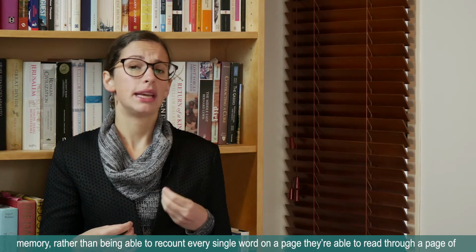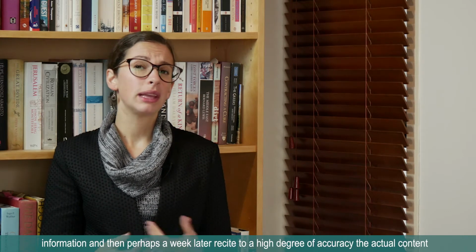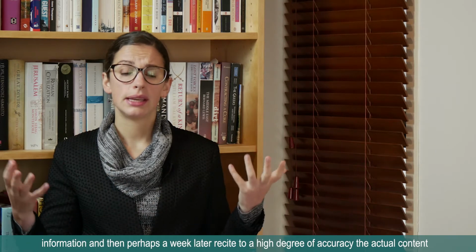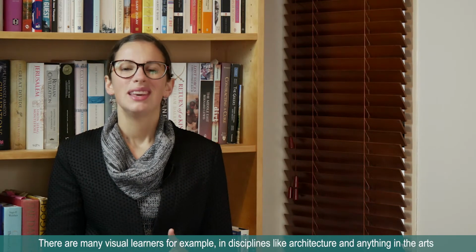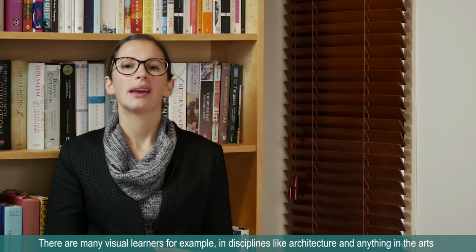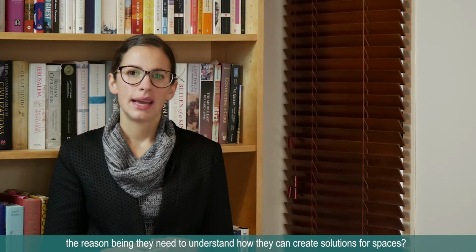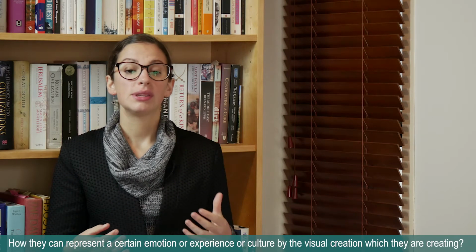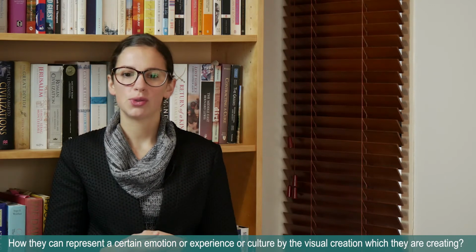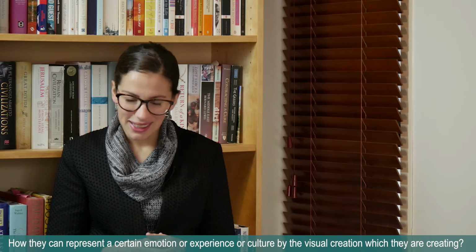Rather than being able to recount every single word on a page, they're able to read through a page of information and then perhaps a week later recite to a high degree of accuracy the actual content and information contained within that page. So visual learners extend beyond the written form as well. There are many visual learners, for example, in disciplines like architecture and anything in the arts. The reason being they need to understand how they can create solutions for spaces, how they can represent a certain emotion or experience or culture by the visual creation which they are creating.